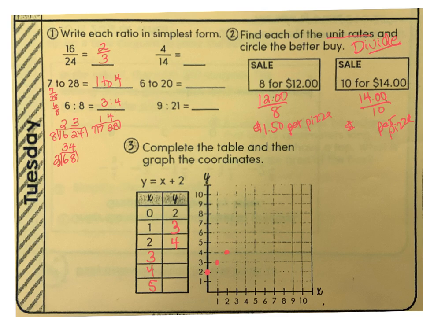Now, I want you to continue. I want you to figure out what the Y's are and go ahead and graph them. And we are done with bell work.